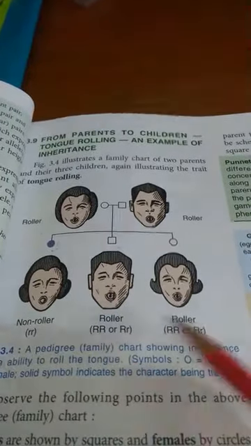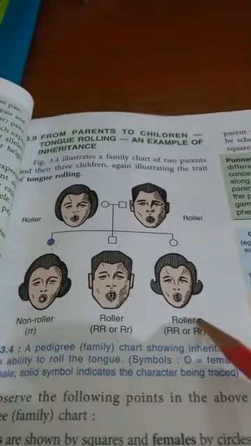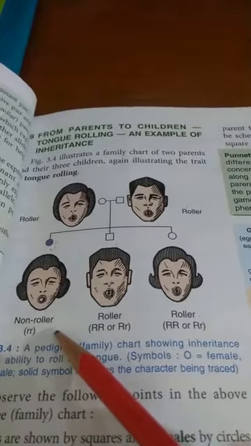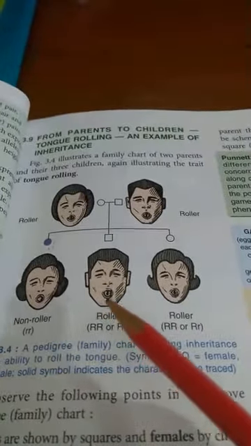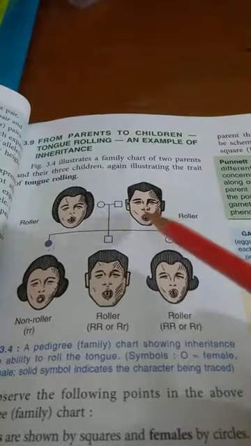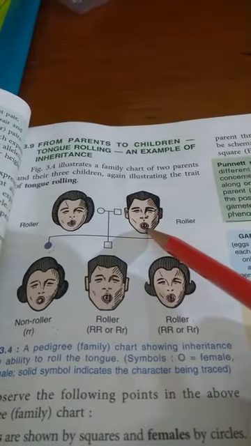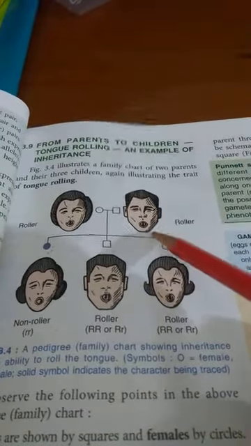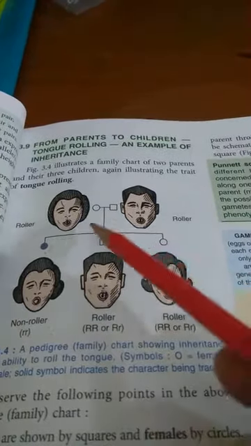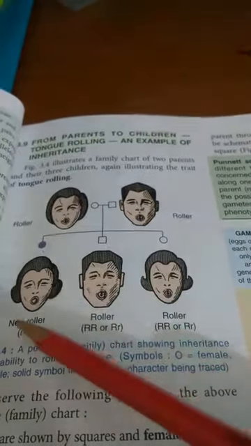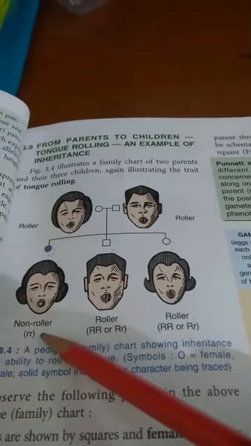So you can see the offspring obtained. In these three offspring, two can roll the tongue and one cannot. Now what this pedigree chart shows is that one of the parents must be heterozygous. Heterozygous means having two different types of alleles, one for tongue rolling and one that is not able to roll the tongue. That's why this character of non-rolling tongue is coming here in the offspring.